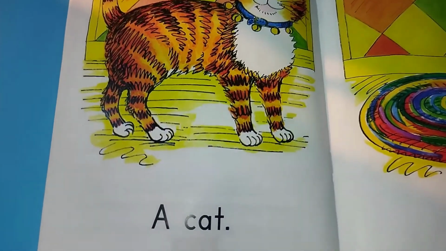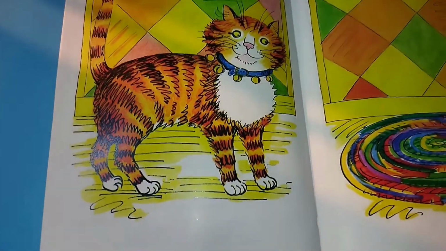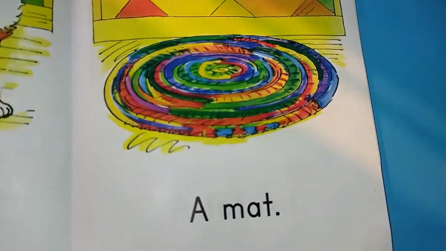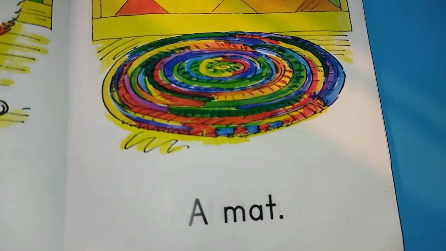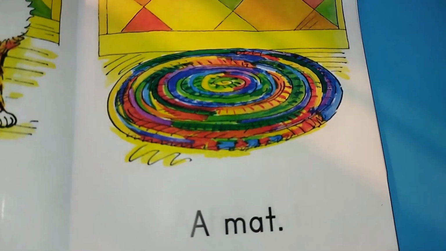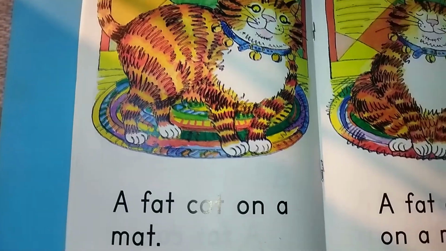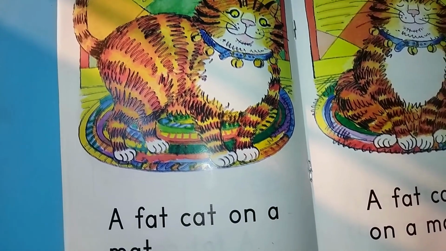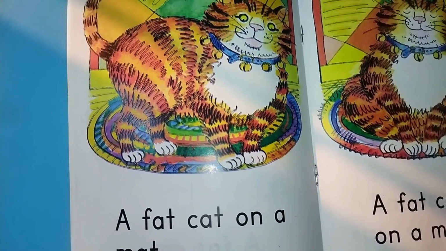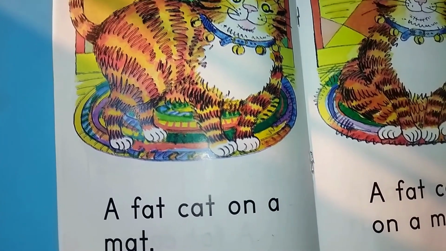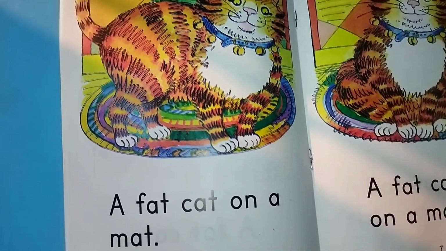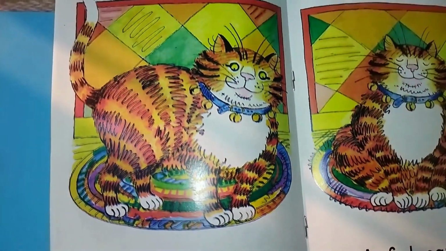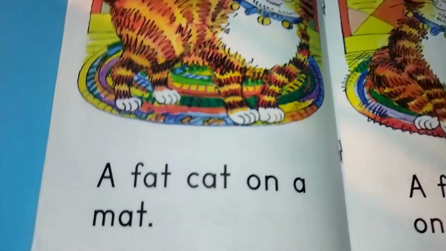A, K, A, T, cat, a cat. A, M, A, T, mat, a mat. A, F, A, T, fat, K, A, T, cat, on a, M, A, T, mat. A fat cat on a mat.